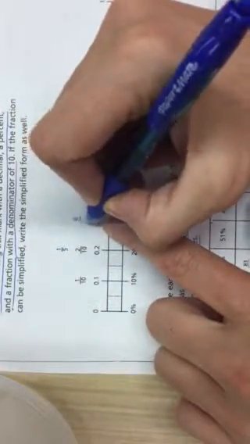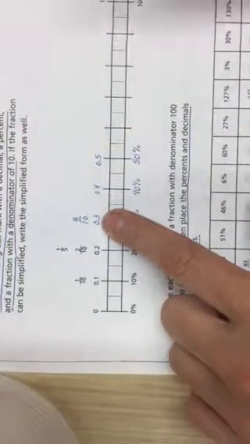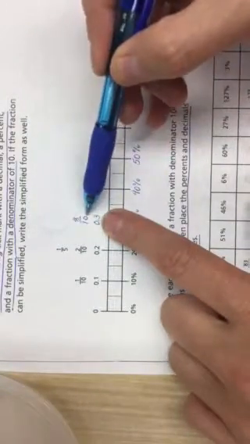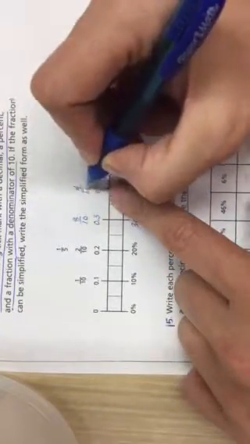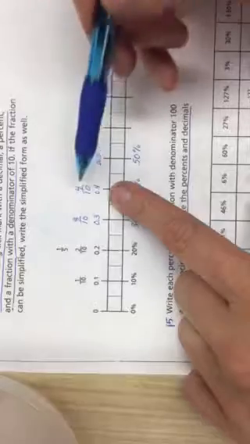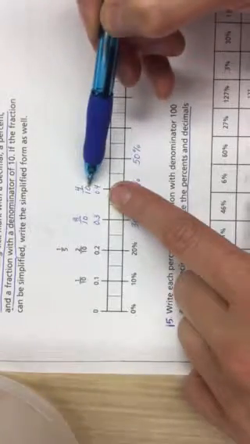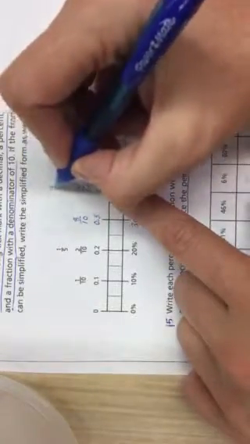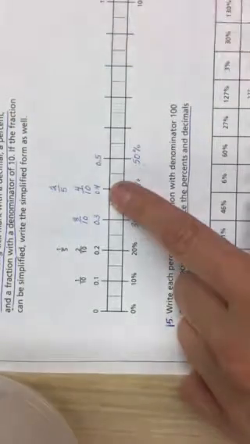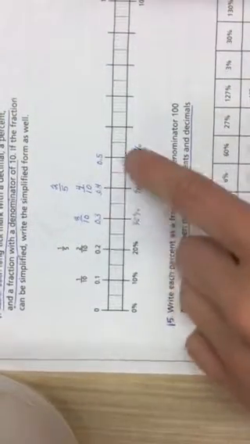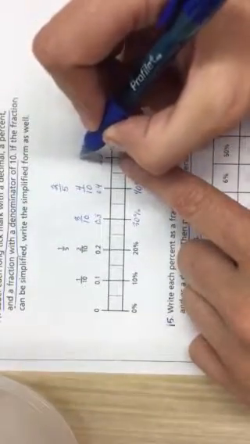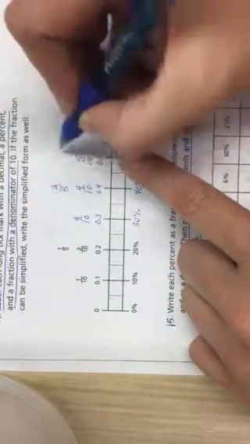Now when dealing with fractions, if this is really 3/10, I can write it as 3/10. Now I know 3/10 can't be simplified because there's no number that goes into 3 and also into 10. Let's come over here. This should be 4/10. Now I know I can simplify that because 2 goes into 4 and also into 10. So a simplified version that I would write above is 2/5. Same with 1/2. I can write that as 5/10, and I can also write that as 1/2.